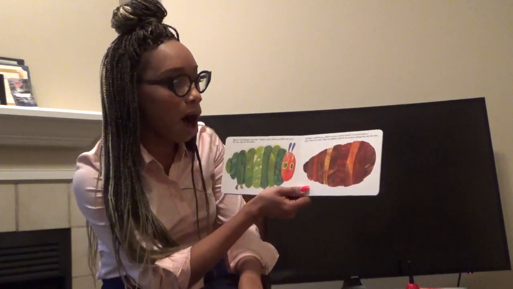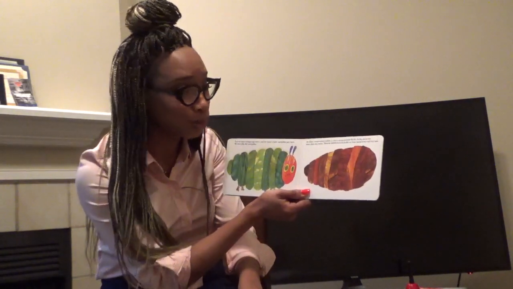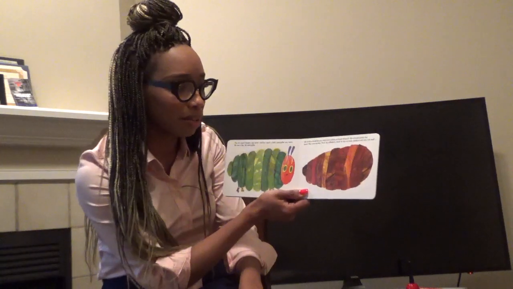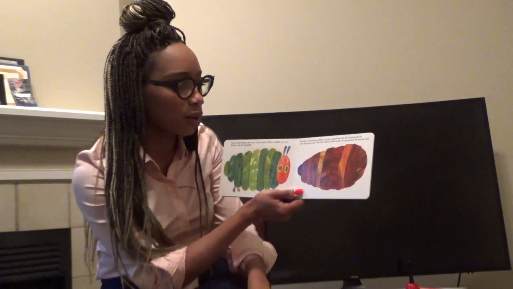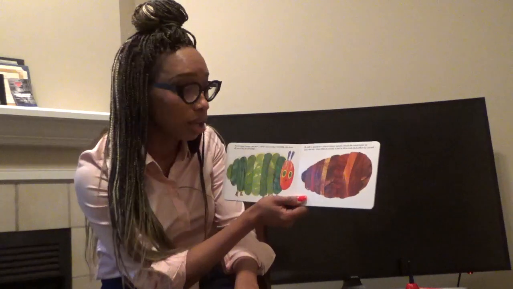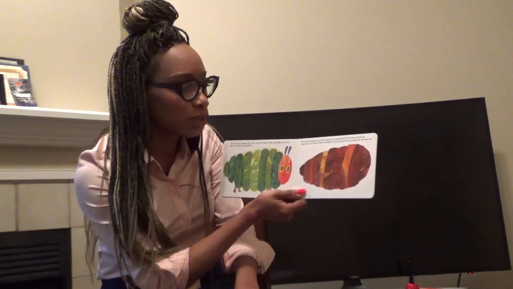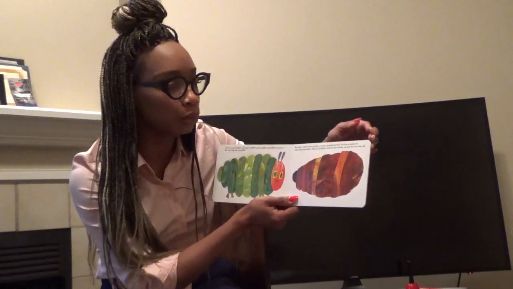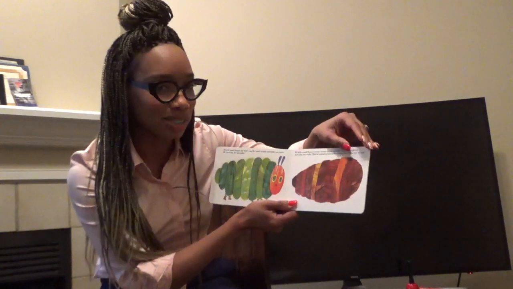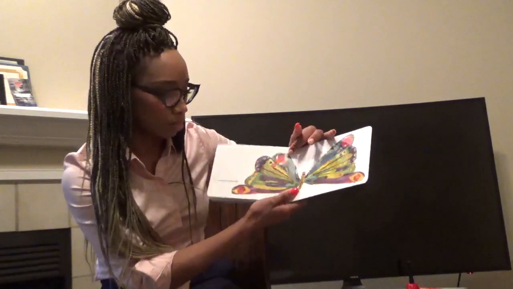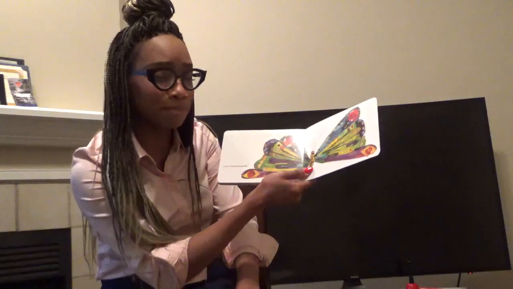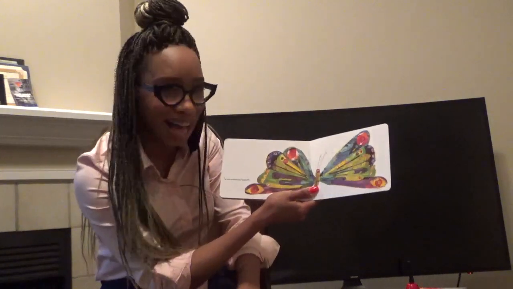He built a small house called a cocoon around himself. He stayed inside for more than 2 weeks. Then he nibbled a hole in the cocoon, pushed his way out. He was a beautiful butterfly.